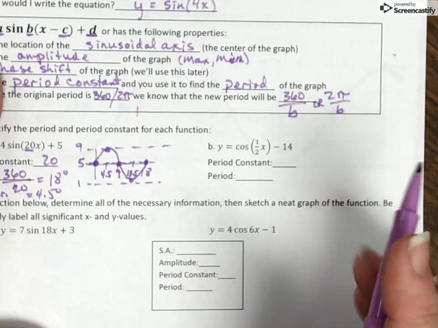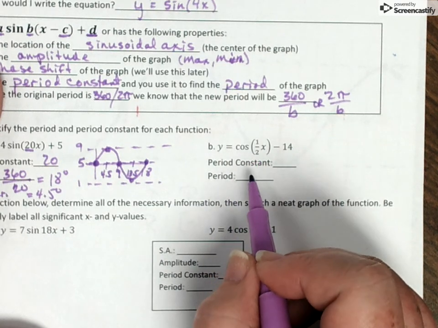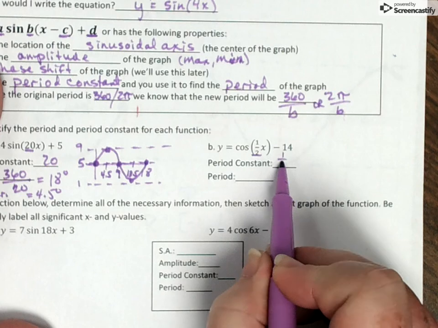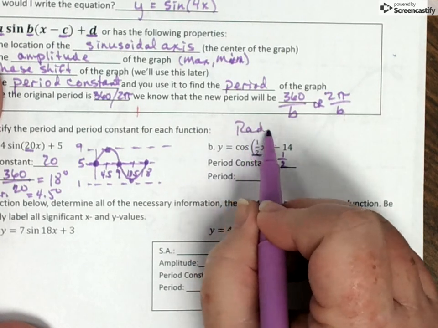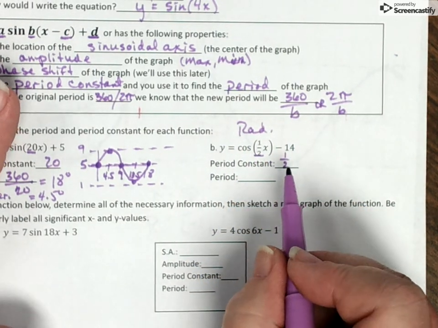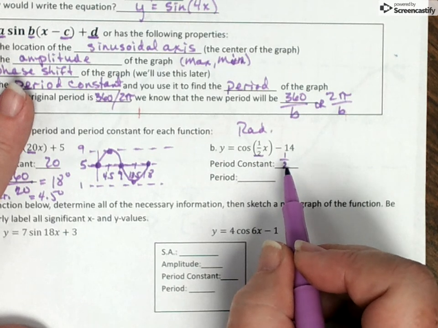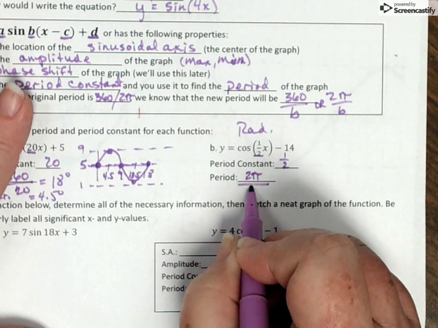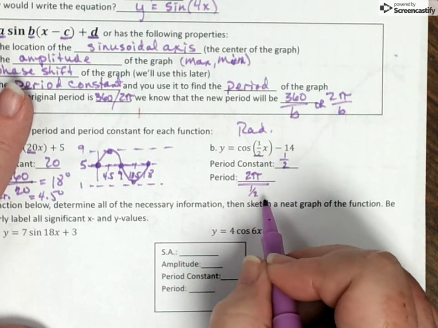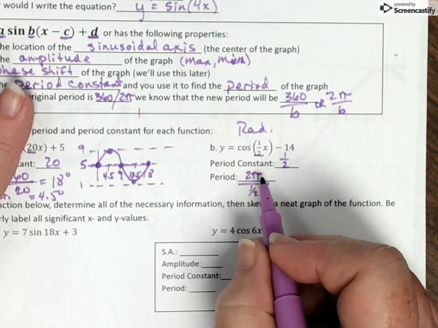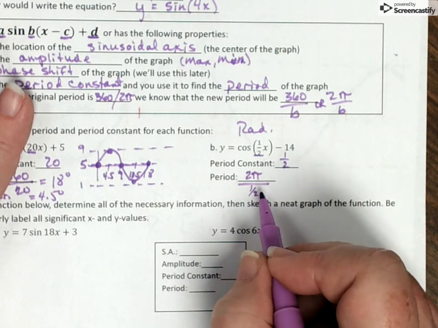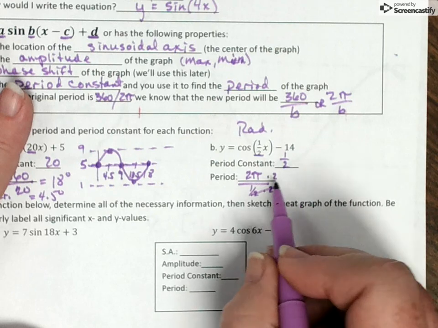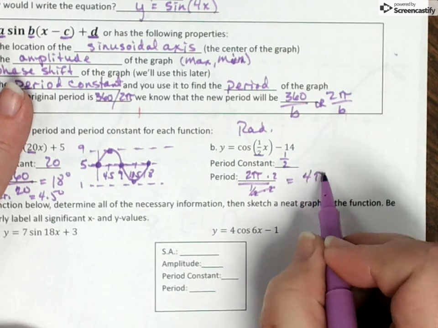So let's take a look at this one. Let's just look at the period constant and the period length. What's the period constant? It's right here, 1/2. Now let's do this one in radians. Let's just practice in radians. If the period constant is 1/2, then the period is 2 pi divided by 1/2. Well, 2 pi divided by 1/2 is 2 pi times 2 over 1. We multiply the top and the bottom to get rid of that fraction. And the period length is 4 pi.